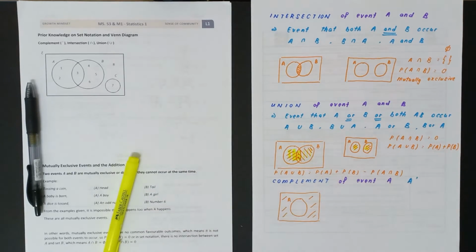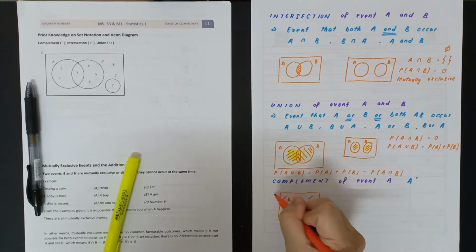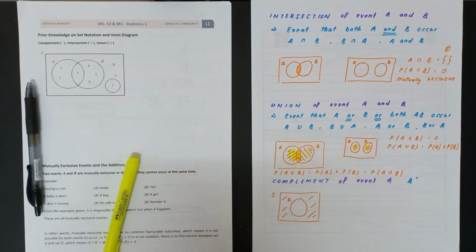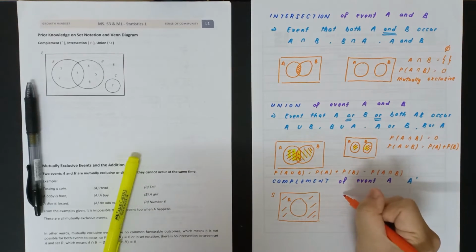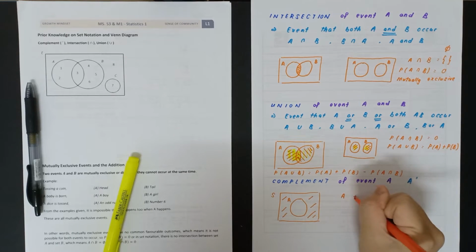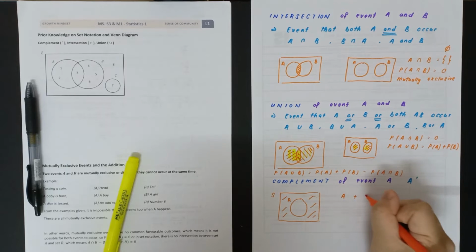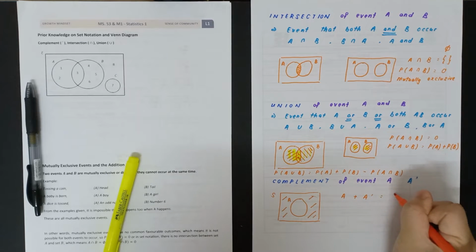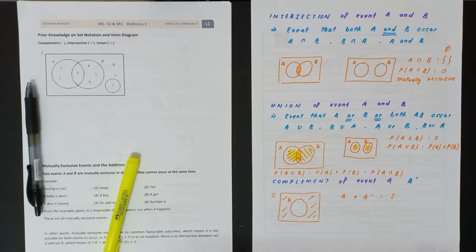Okay, you just remember the complement is basically the event that A doesn't occur, or in other words, the outcome that is not in A. So these are all complement. What you can realize here is the outside one is my sample space, right? So I have A, the outcomes in A, plus the outcomes that are not in A, which is basically my sample space. You still remember a complete probability we say is 1.